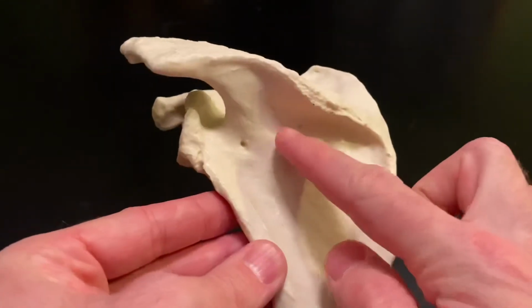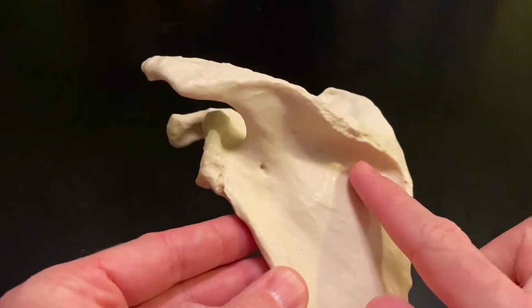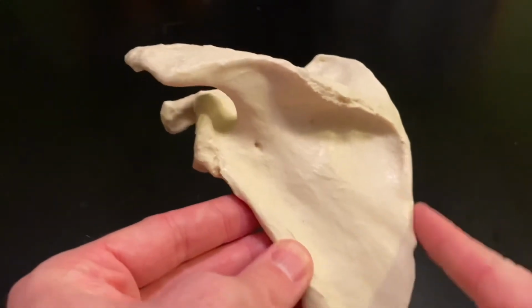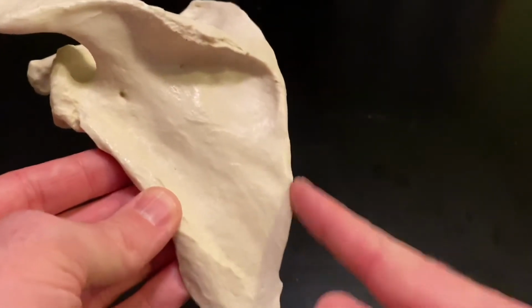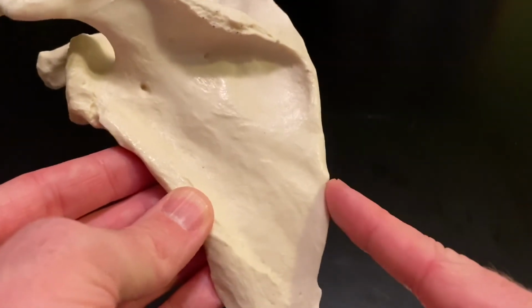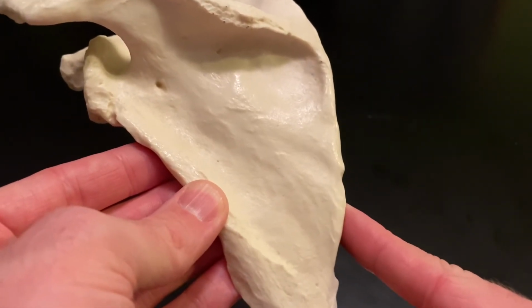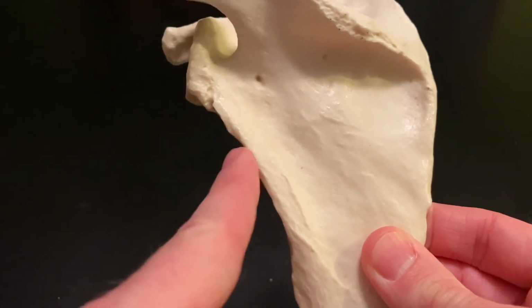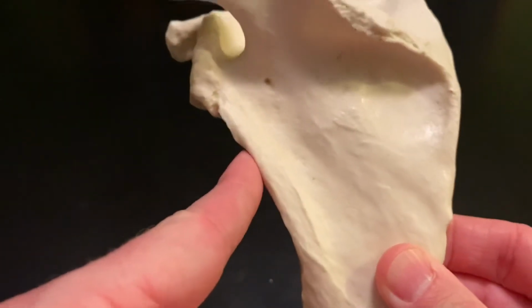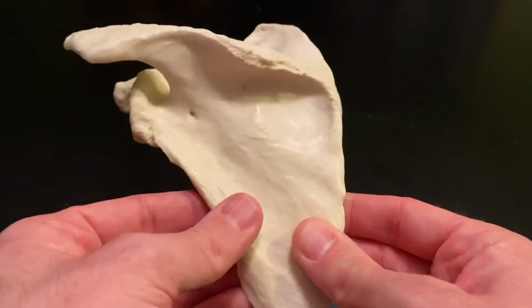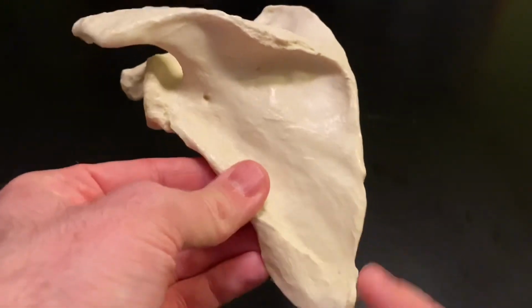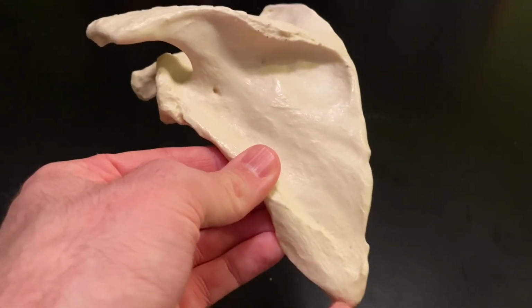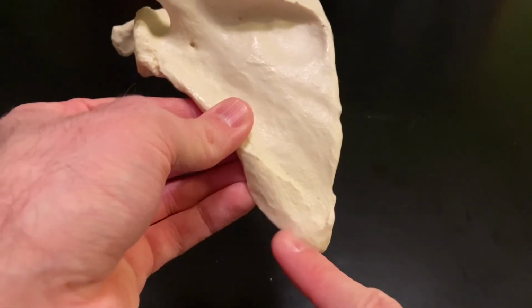Moving down below the infraspinous fossa, here, this border, the one that's close to your vertebrae, the one that's most medial, is the medial border. Oppositely, we have the lateral border, or also called axillary because it's close to the armpit. So axillary border, medial border. Down here, we have the inferior angle.